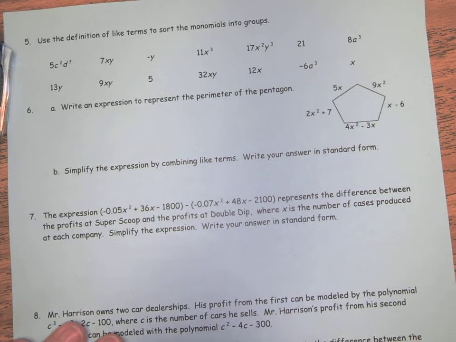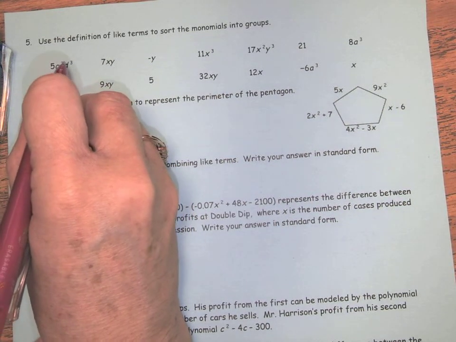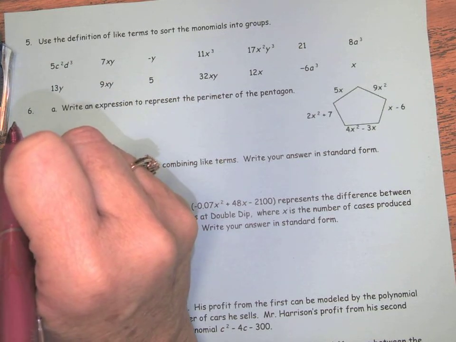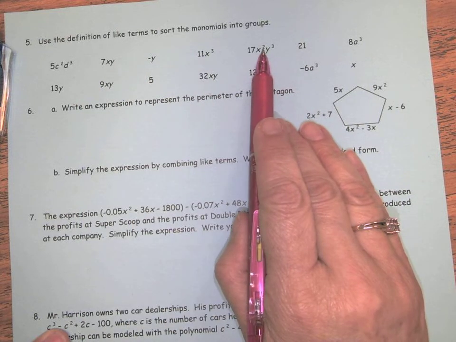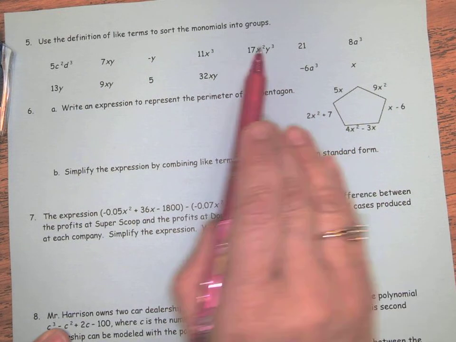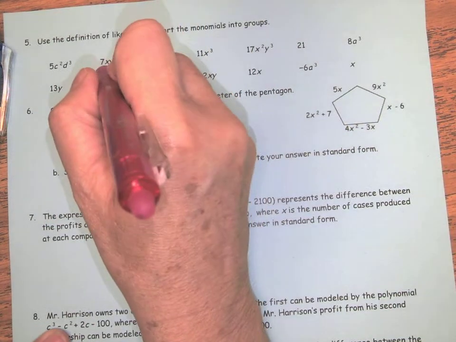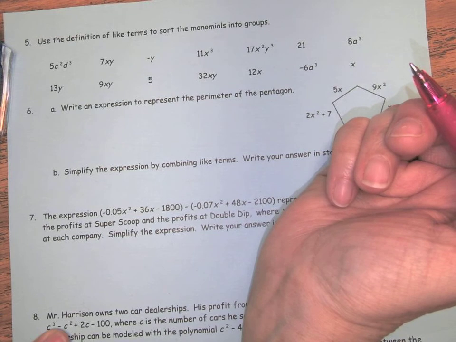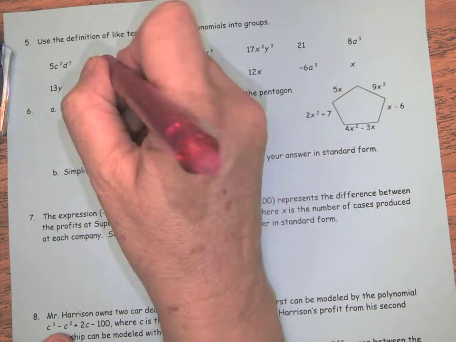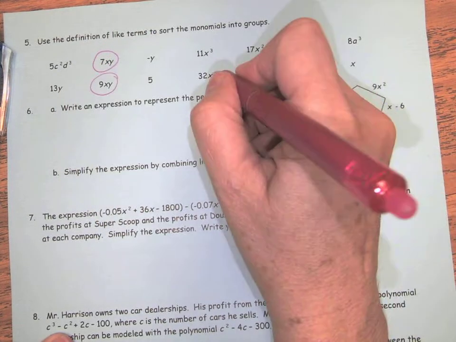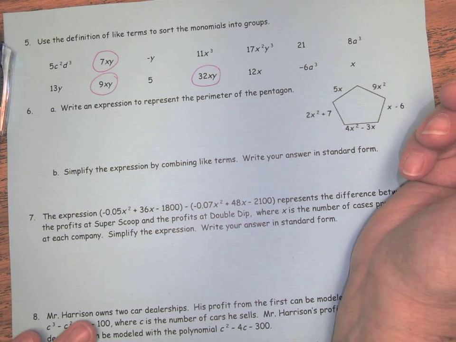Now let's sort our monomials into like terms. This one is a c squared d cubed. Remember by our definition of like terms, that has to have the exact same letters raised to the exact same exponents. Now here I see the same exponents, but this is an xy, this is a cd, so those are not like terms. This is an xy. Do you see any other terms with an xy? Now the coefficients aren't going to be the same. They may or may not, but the letters and variables have to be the same. So there's an xy, there's an xy, there's an xy. Those are like terms. Remember, I can only add and subtract like terms.